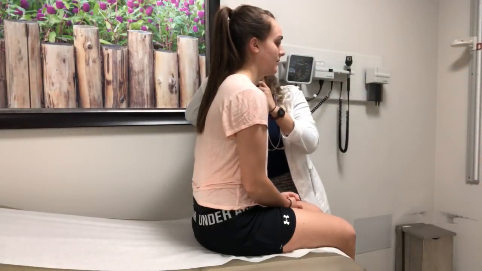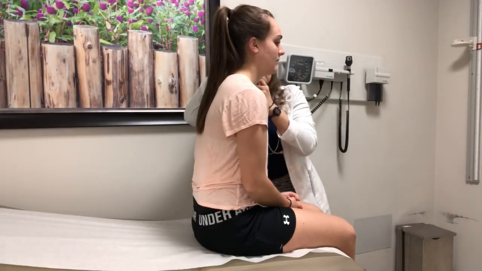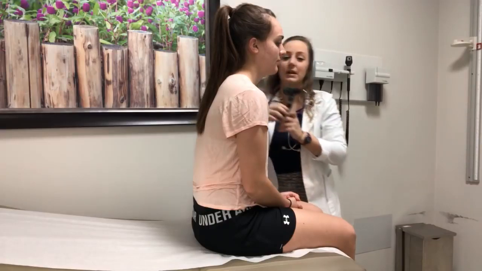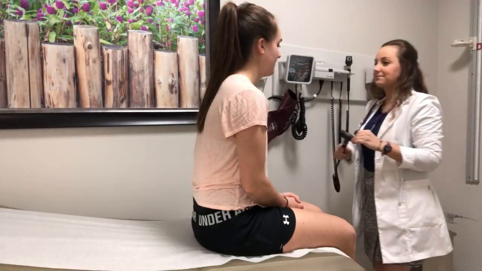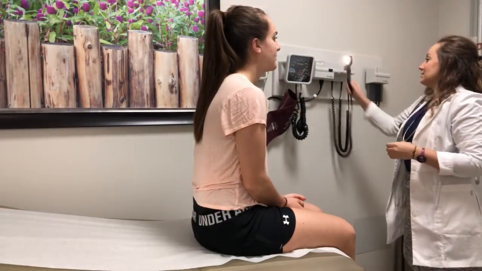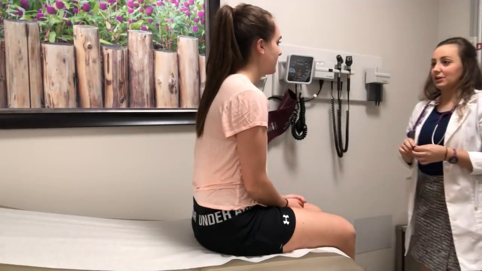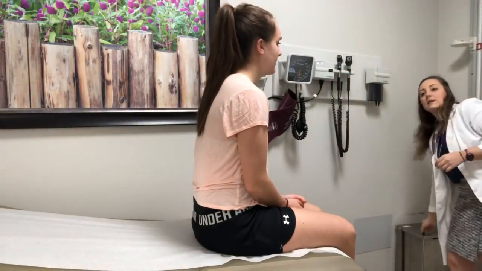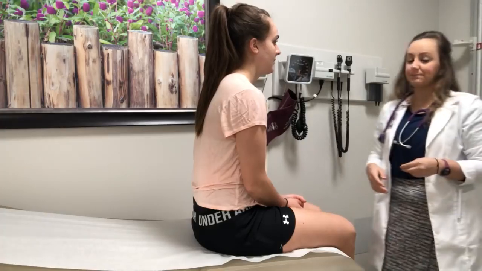Already palpated this auricle. Awesome. I can see once again her tympanic membrane, her ear canal is intact, no trauma. I can see her malleus, incus, and stapes. All that looks great. Good job. Okay. So now I'm going to test your cranial nerves, okay? All right. So I want you to close your eyes for me.